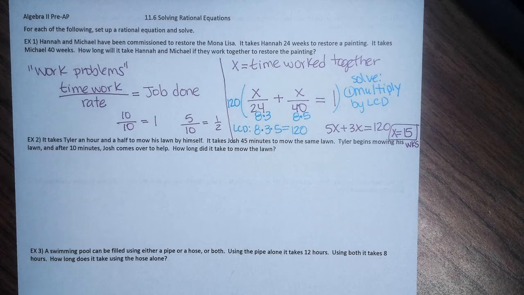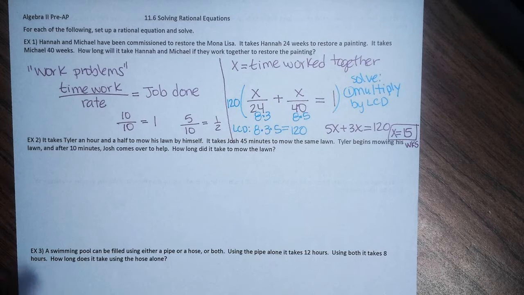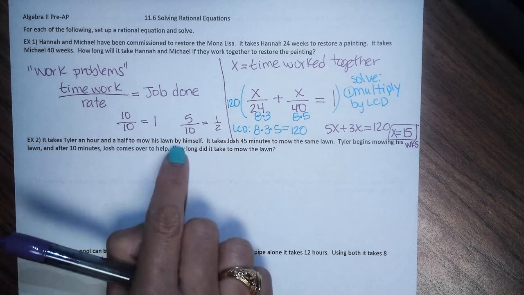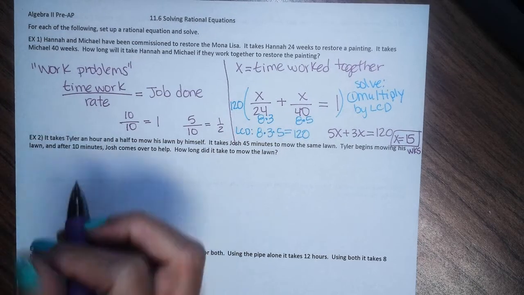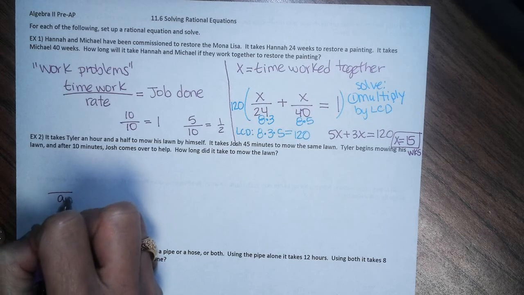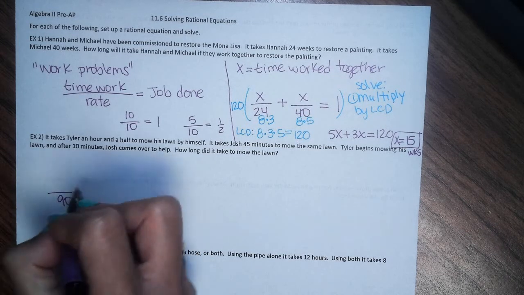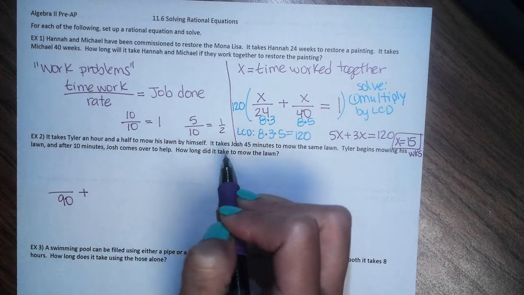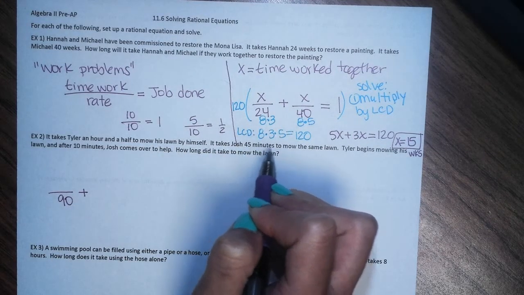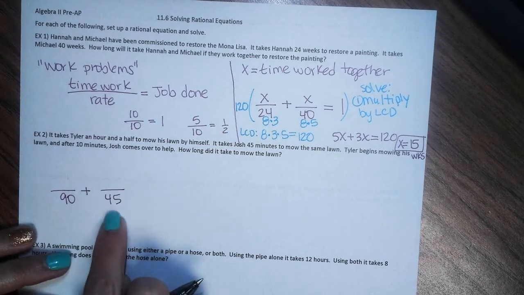All right, so let's try number 2. Read the scenario, and let's try to set up our work equation. It takes Tyler an hour and a half to mow the lawn by himself. That's his rate. So for Tyler, hour and a half, let's put 90 minutes. I'm going to do it in terms of minutes. You can do it in terms of hours if you like. It takes Josh 45 minutes to mow the same lawn, so he's much faster. So that's his rate over here for Josh.